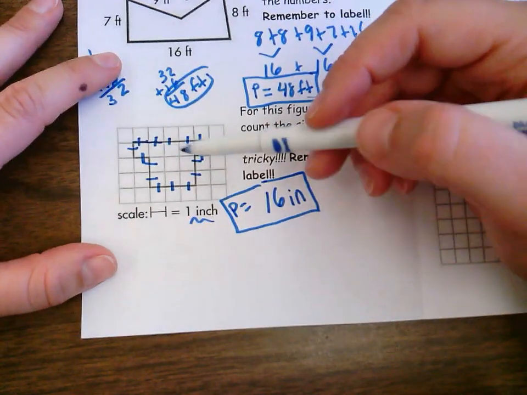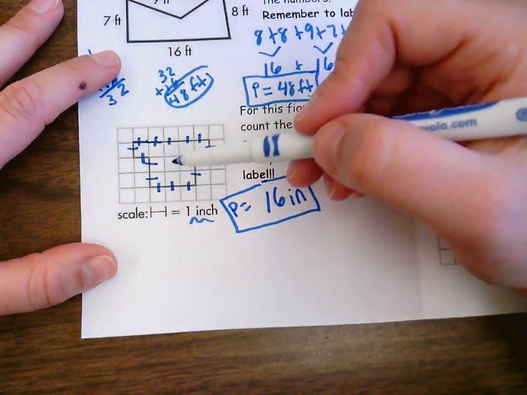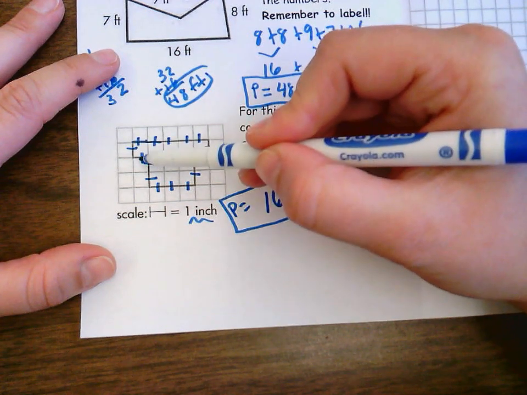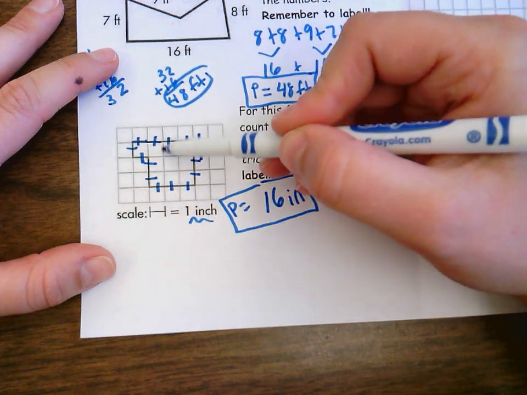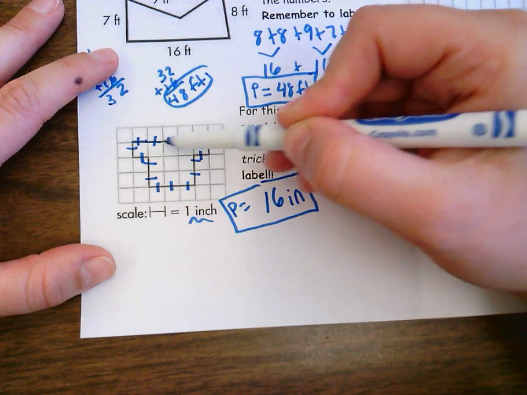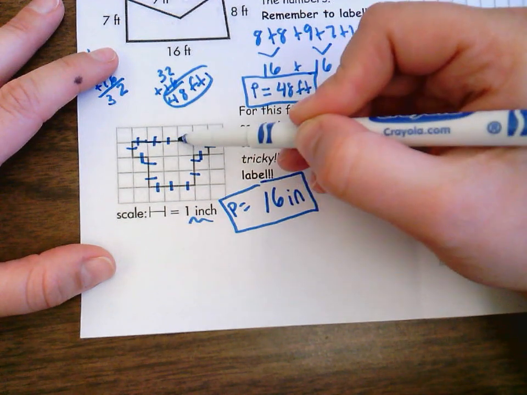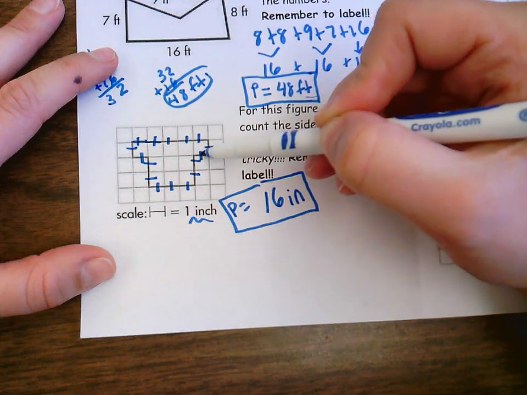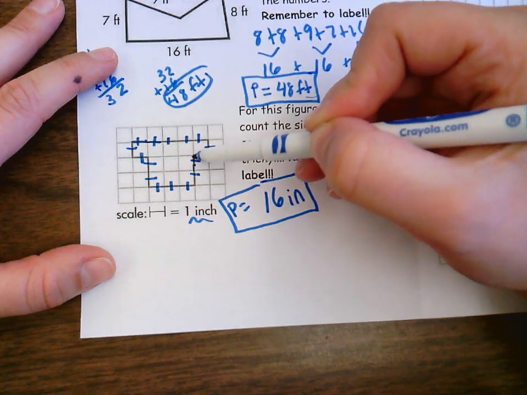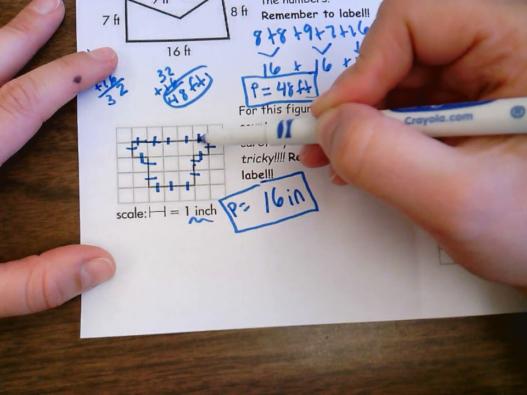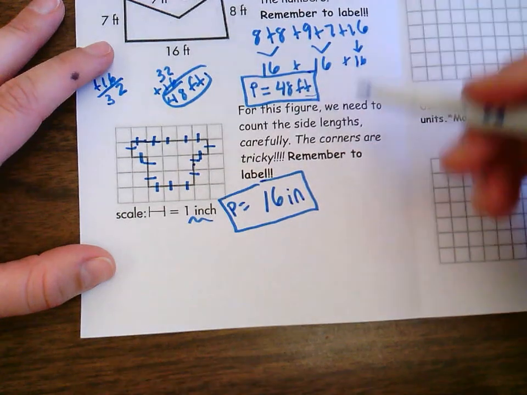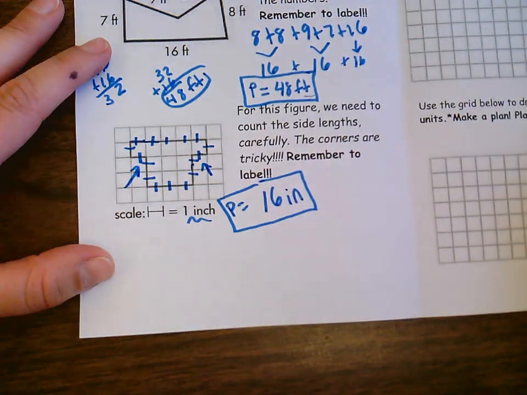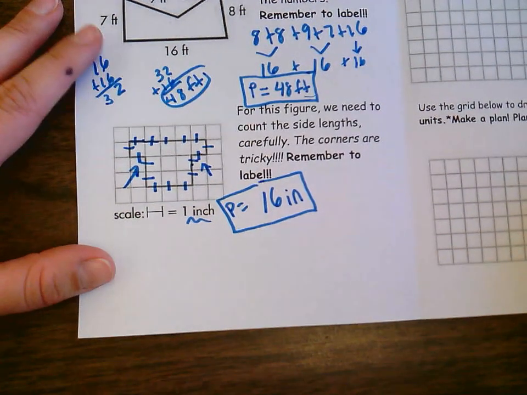So let's just take a look at this figure here. You're going to notice that this square here on the end, we actually counted 3 of its sides, whereas up here on the top, only one side was exposed to that outside perimeter. So be careful around those corners because you're going to notice that we've got a couple on this side, and this square also had 3. Be careful with those corners. They can be tricky, but the perimeter of this figure is 16.